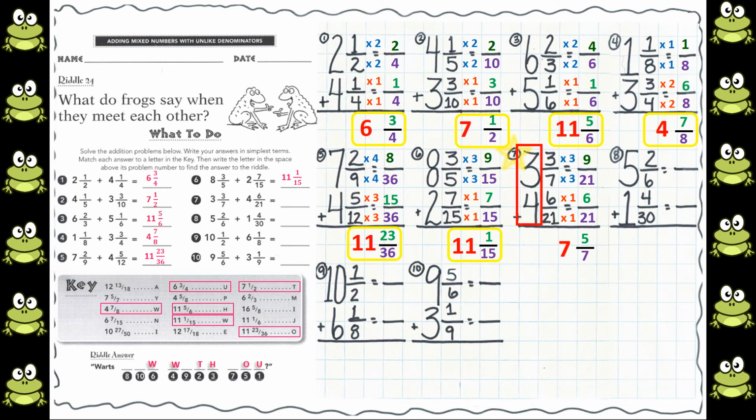3 plus 4 equals 7. The answer, 7 5/7, matches with the letter Y. We add that to our answer for our riddle.